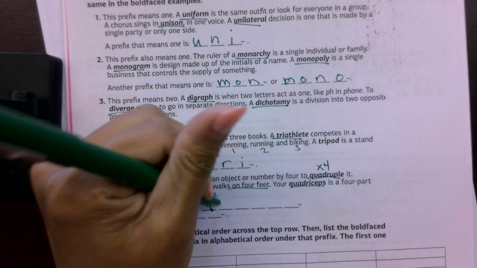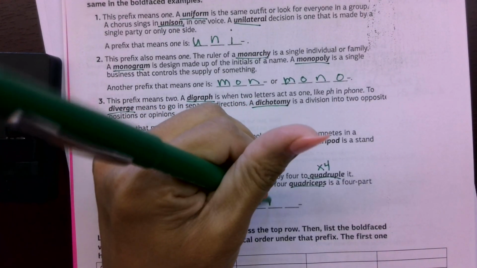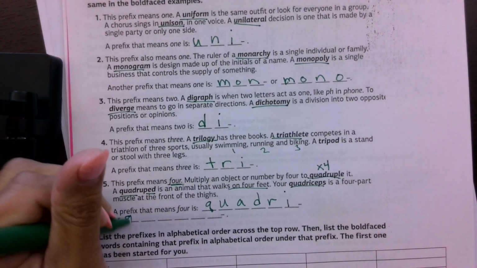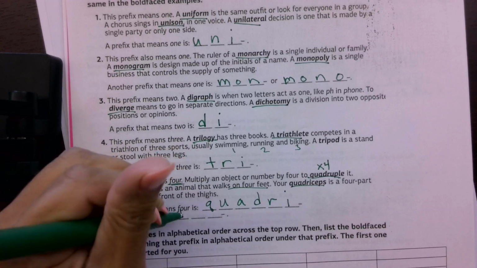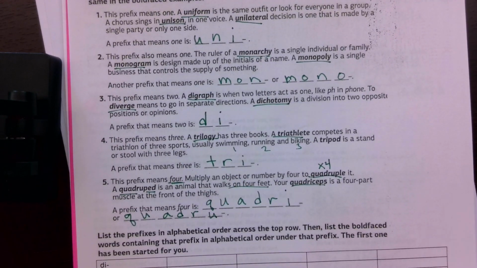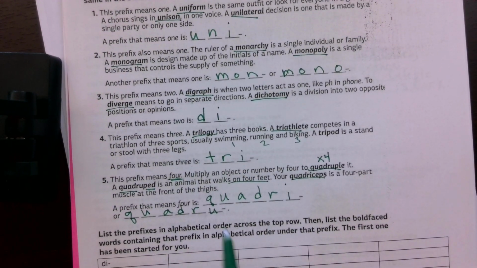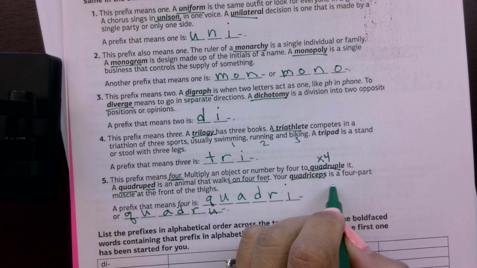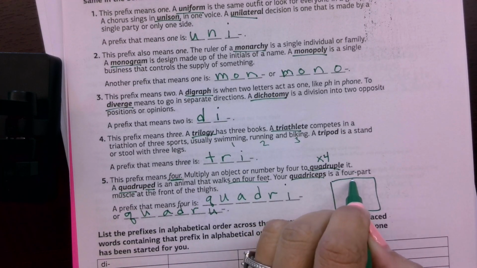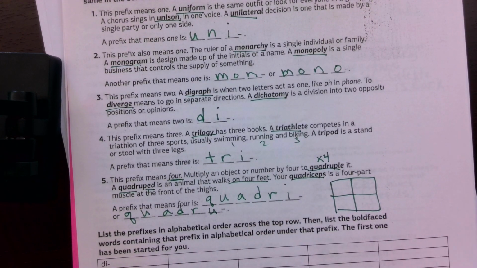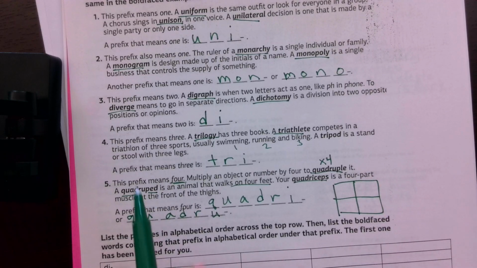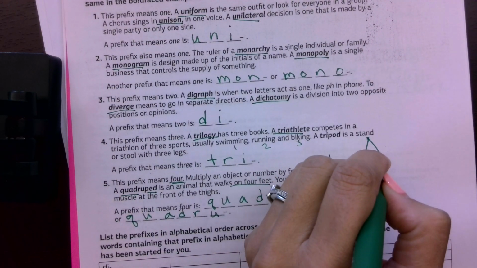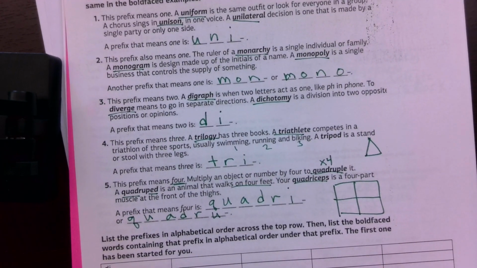So we have either quadri or quadru, and that means 4. You might also think of a quadrant in math, right? We have 4 quadrants. For tri, you can think of triangle. A triangle has 3 sides.